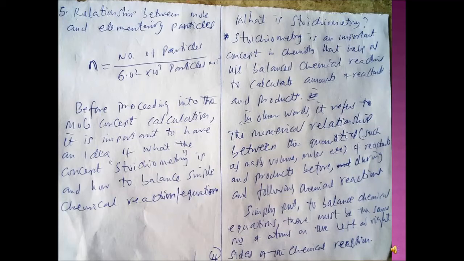So when you are balancing your equation, you ensure that the number of atoms of a particular element on the product side is the same as the number of atoms of that element on the reactant side.